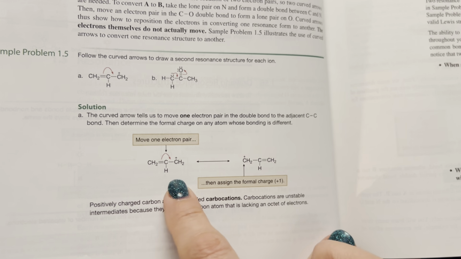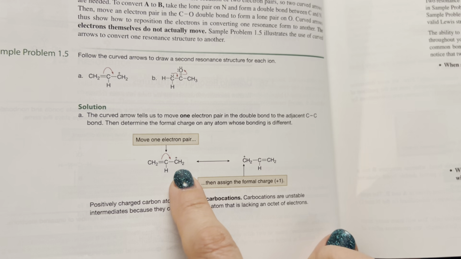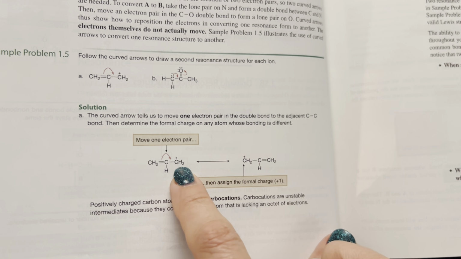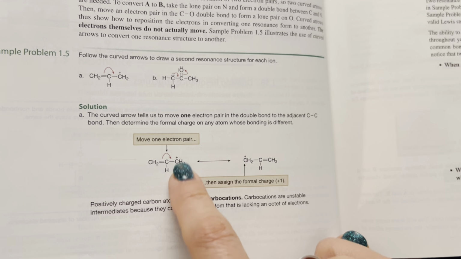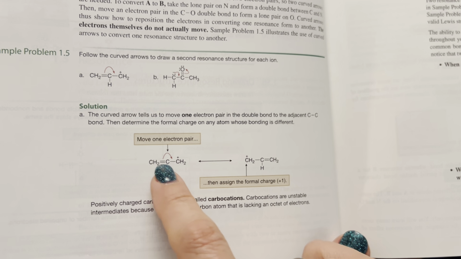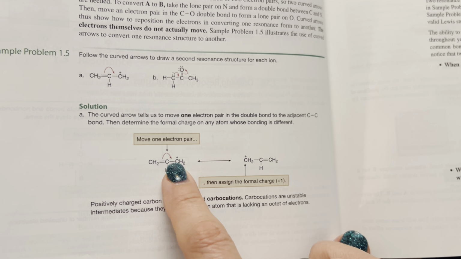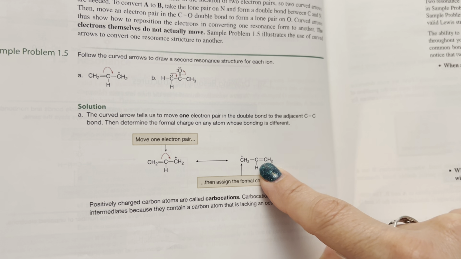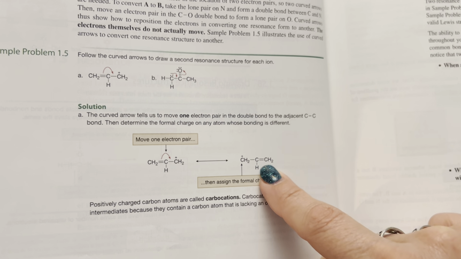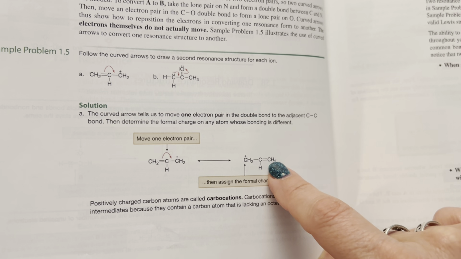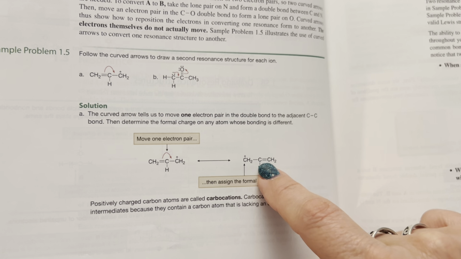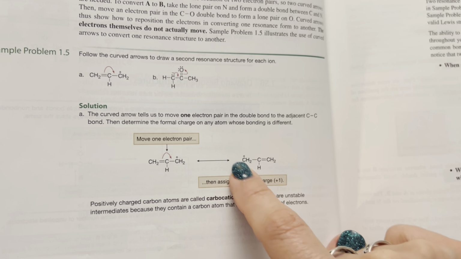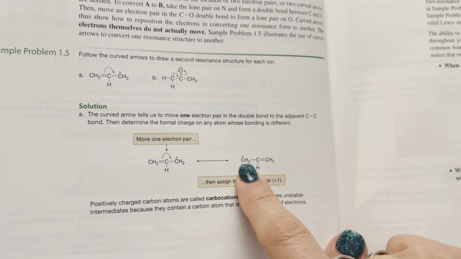In this structure we see that there's a carbocation, a positively charged carbon, on this side. Once we move that electron pair, the double bond is on this side. If we calculate the formal charge of all of our carbons, we will see that this carbon has the positive charge now.